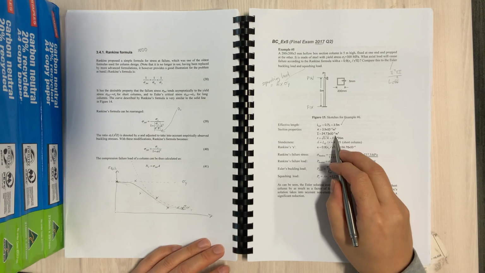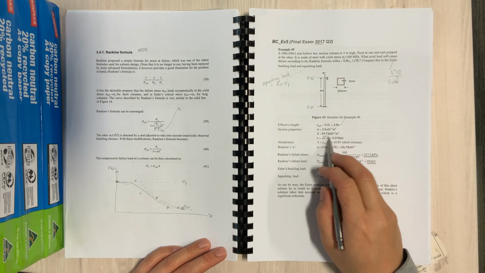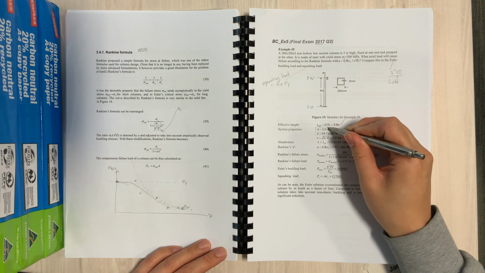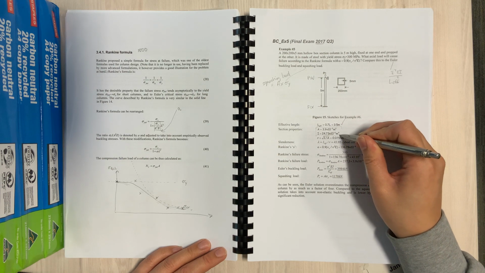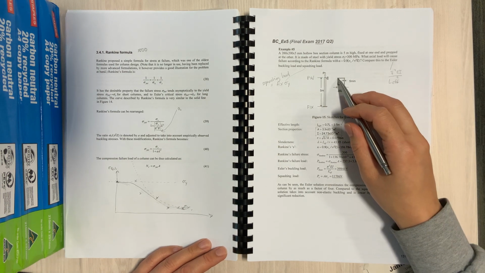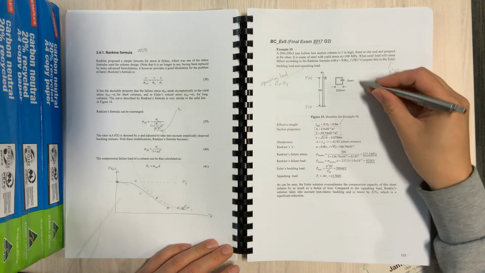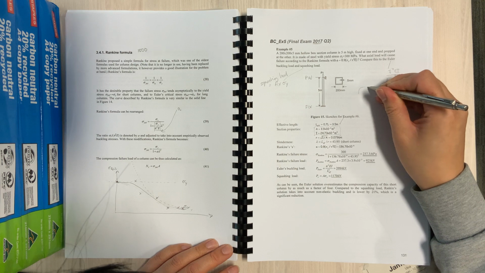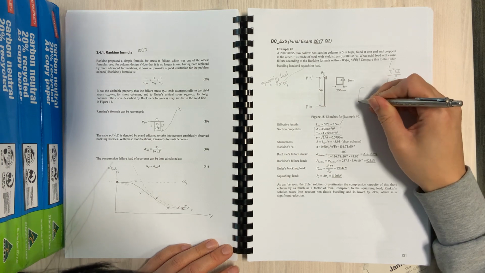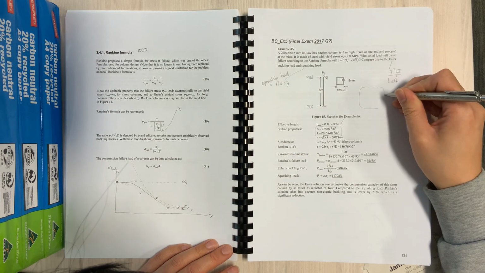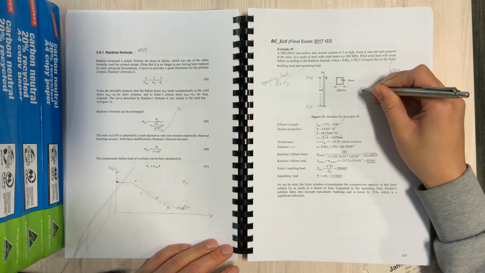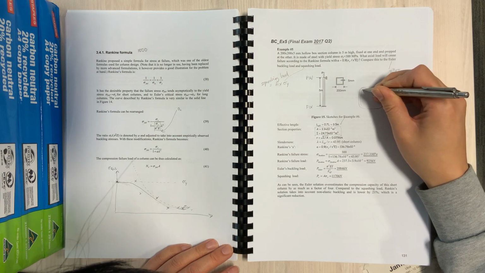Section properties are given to you. In this country, maybe you're buying this section from New Zealand Steel. If we look at the corners, you can see there's some roundness to the corners of the box section.